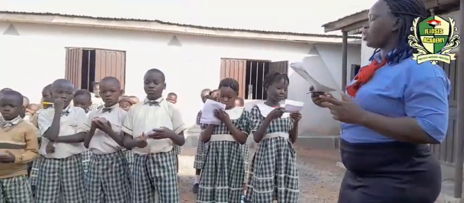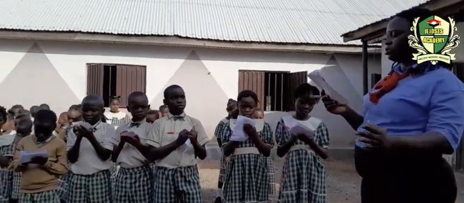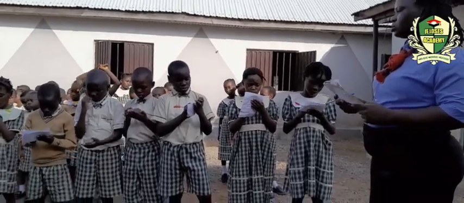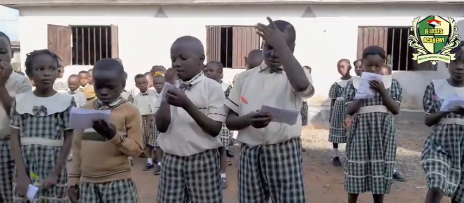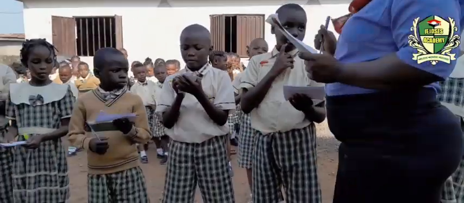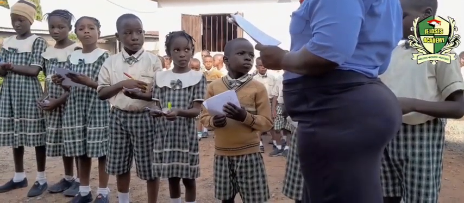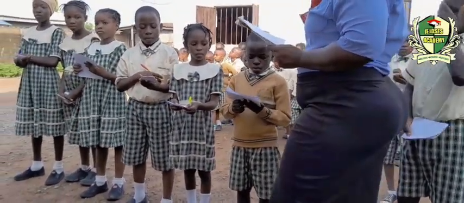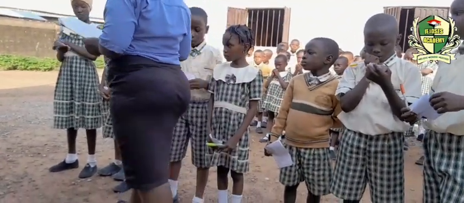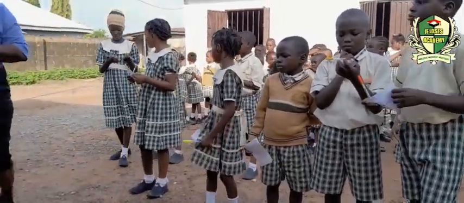Okay. If the cost price of an article is 2,600 naira and the selling price is 2,900, find the profit or loss. 300 naira profit, correct. 200 naira profit, wrong. 30 naira, wrong.